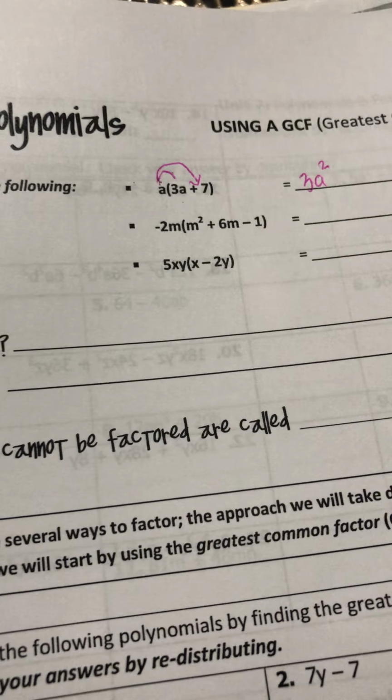3a cubed b squared c minus 9. Okay, look for the coefficient. The greatest common factor which can divide is 3. Now, A, B, C. Look for the A with the smallest exponent. So my A would be the GCF. For B, B squared, B cubed, B to the 4. My B squared, the smallest exponent, will be the GCF. C, only C will be my GCF.